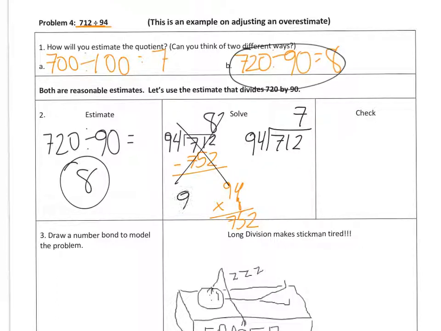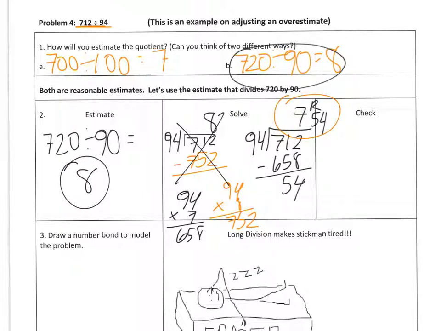Okay, how about 94 times 7? Oh, okay, 658. Well, that works a little better. And then 712 minus 658 is going to be 54. So 7 with a remainder of 54. A pretty big remainder, but still smaller than our divisor. So there we go. We had to revise a bit.